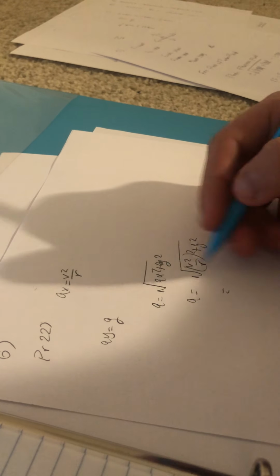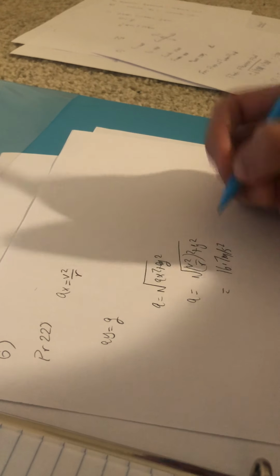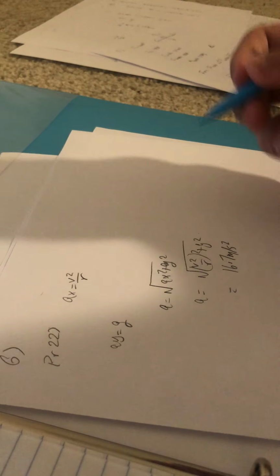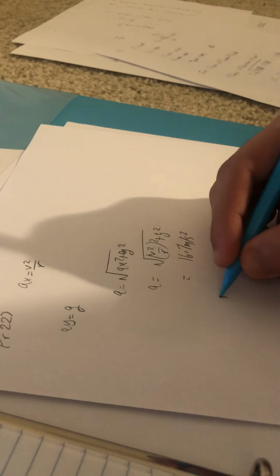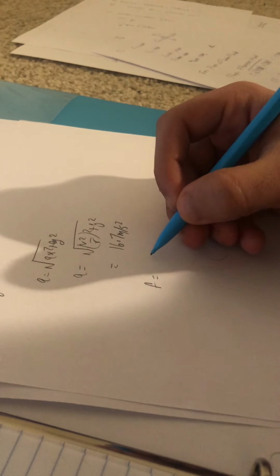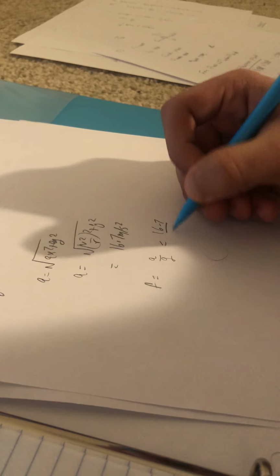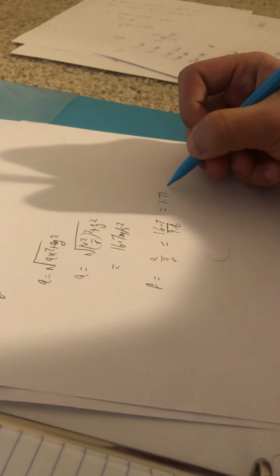So we're gonna plug in, and we're gonna get 16.7 meters per second squared. So 5.7 squared over 2.4, plus 9.8 gravity squared, and then 16.7. So then we calculate the force. Force equals a over g, which is 16.7 over 9.8, which is 1.17 newtons.